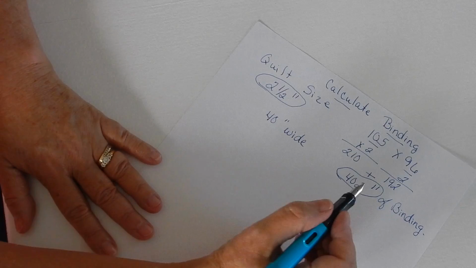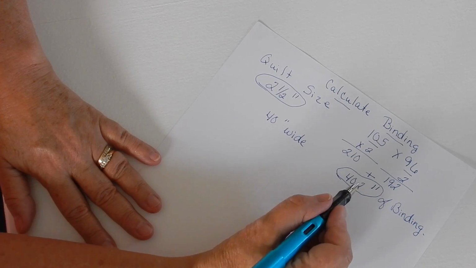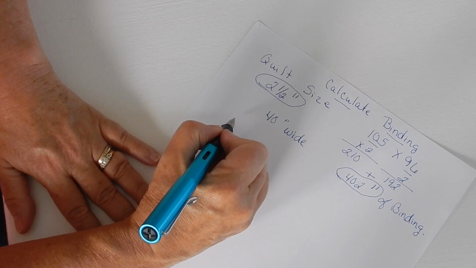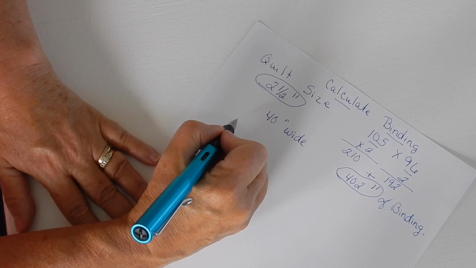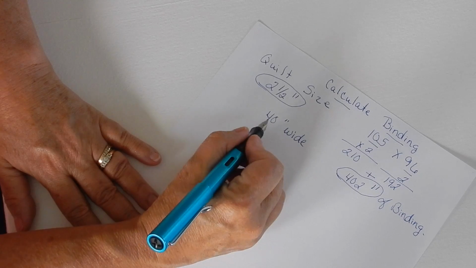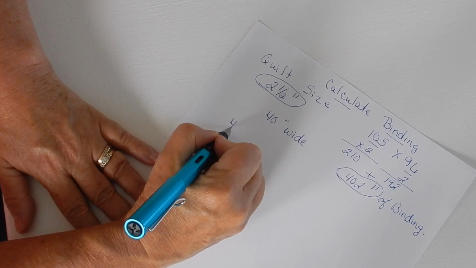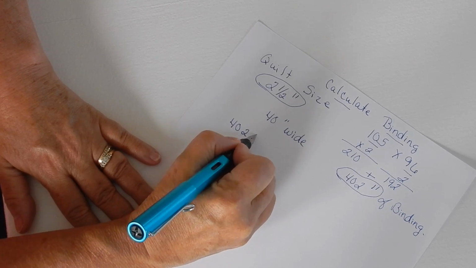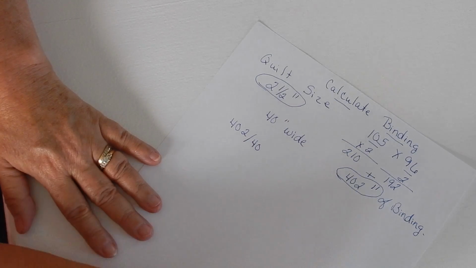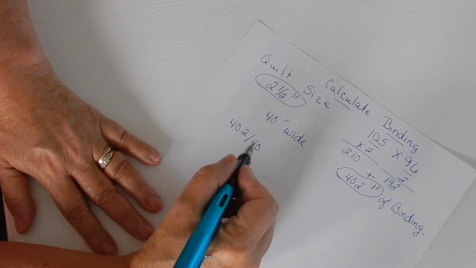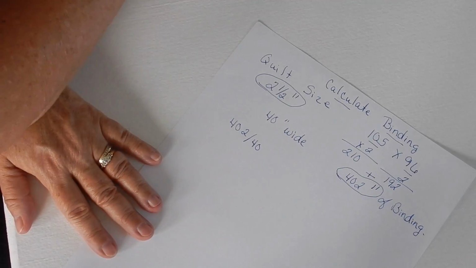All right, so what I'm going to do is take my 402 and divide it by 40. Now this is going to tell me how many lengths of that 40 inches I need.